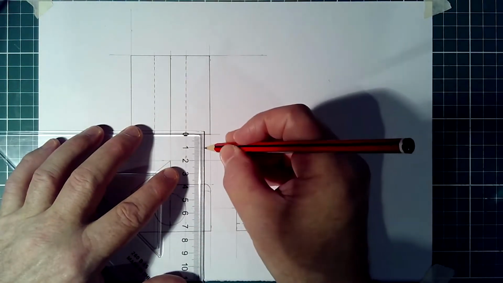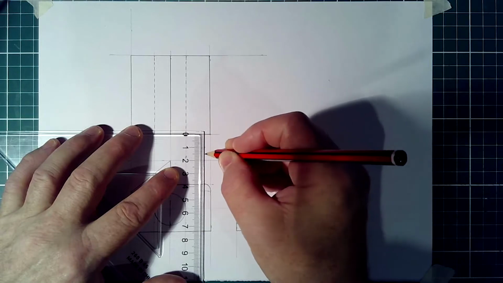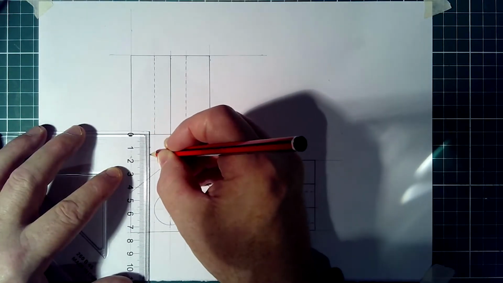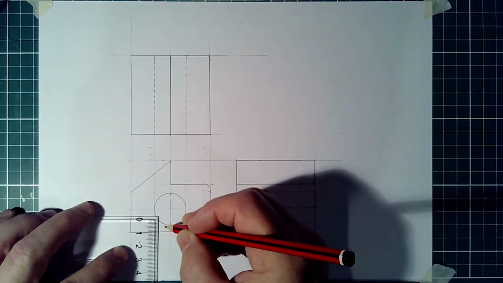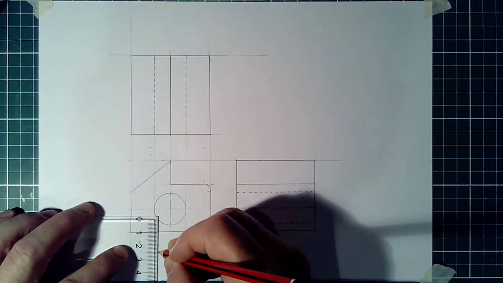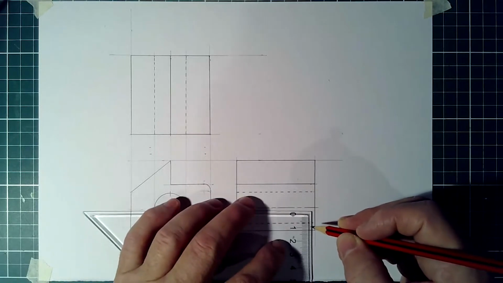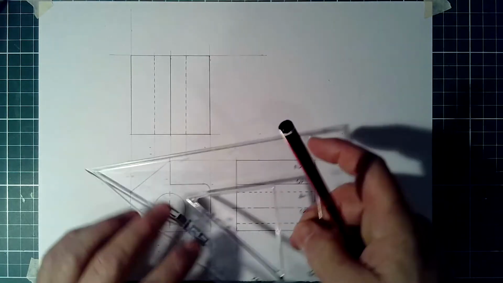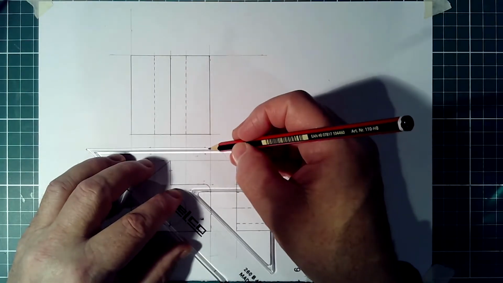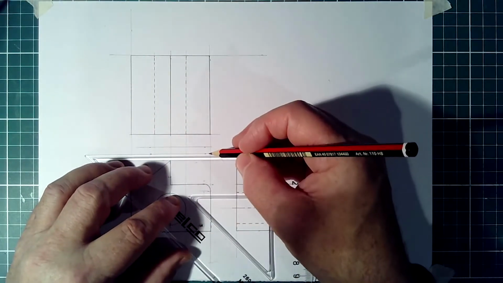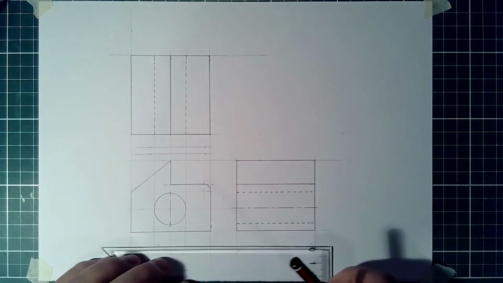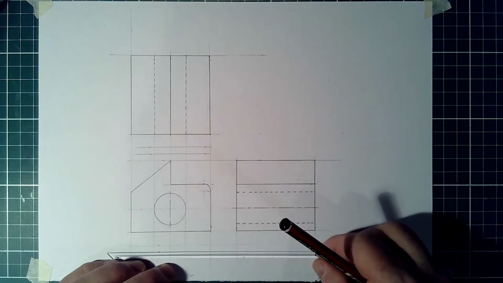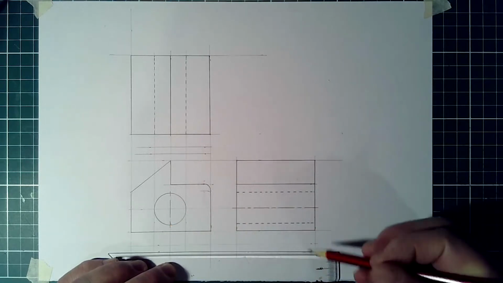The labels sit at 10 millimeters from the drawing with a line height of 5 millimeters. So mark out your spaces clearly, 10 and 5, working right across the drawing to make sure that your lines are straight. Nice light construction lines are used, ensuring everything's parallel.